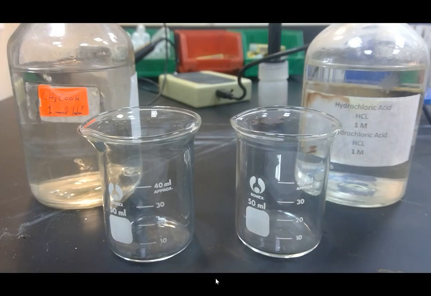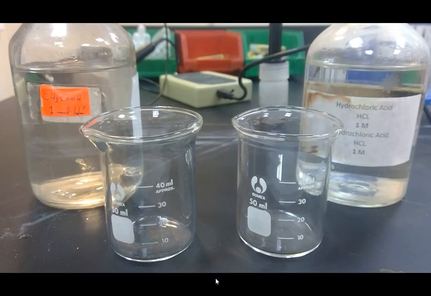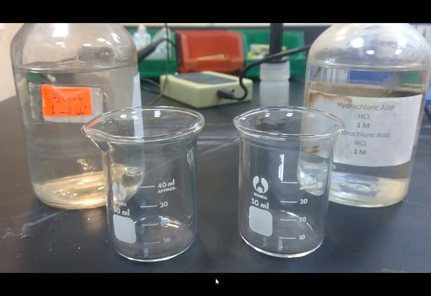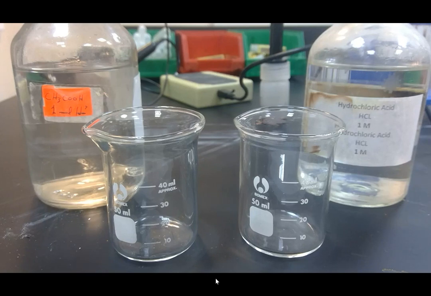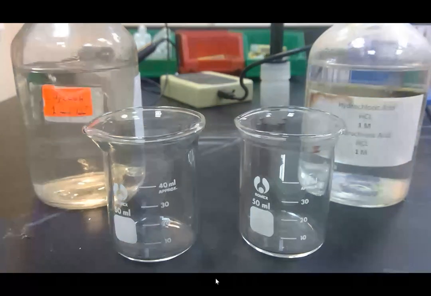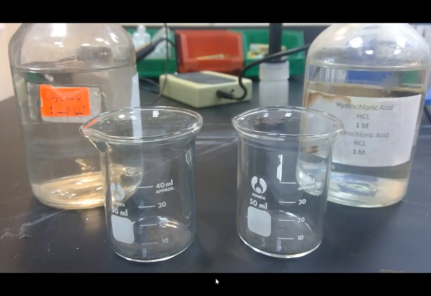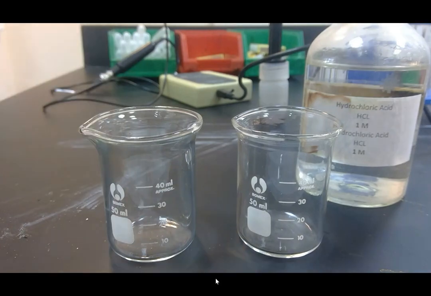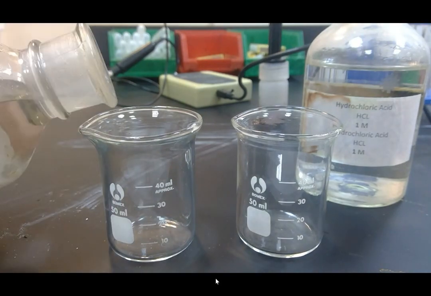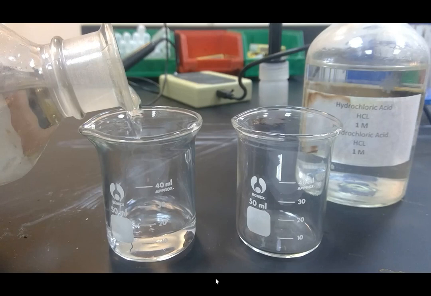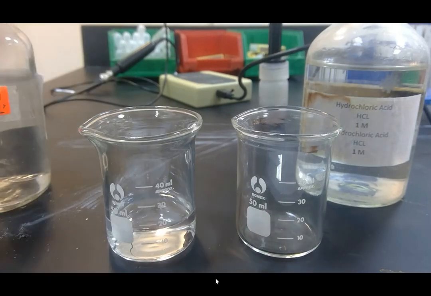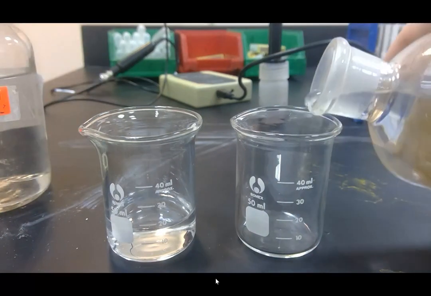We've seen that ethanoic acid is an example of a weak acid, and we are going to compare now the reactions of ethanoic acid, which is a typical carboxylic acid, with the reactions of a strong acid, hydrochloric acid. So to do this, first of all, I'm going to put approximately equal amounts of ethanoic acid into one beaker and hydrochloric acid into another beaker.